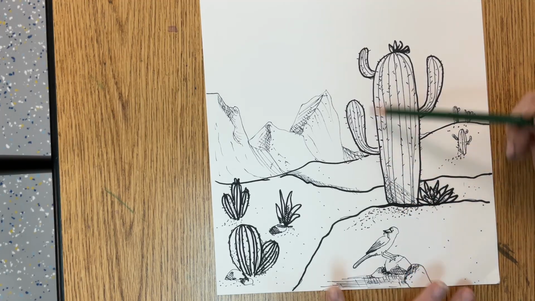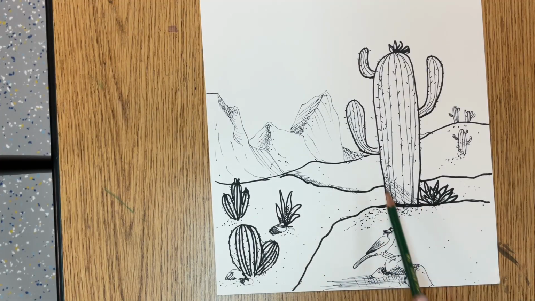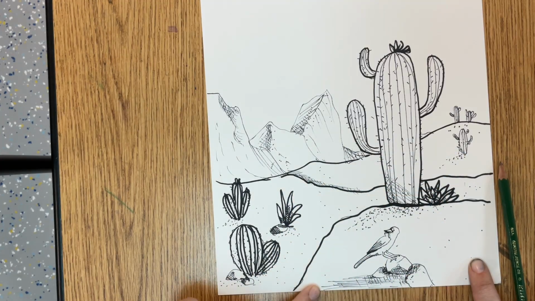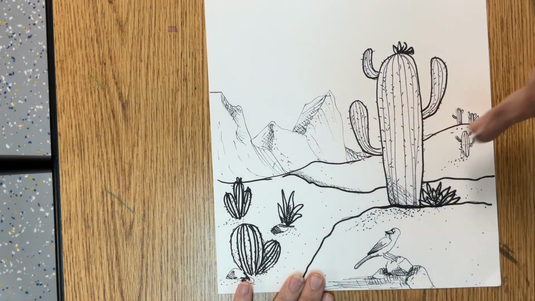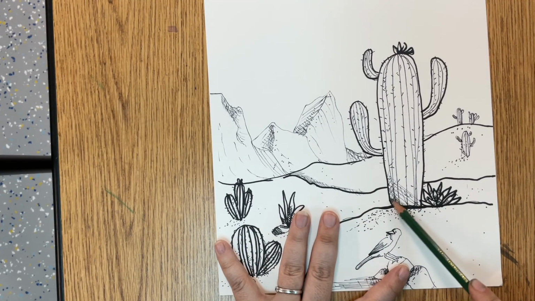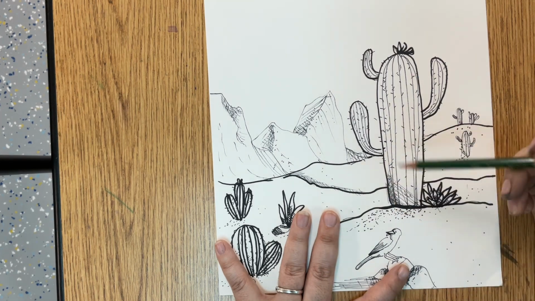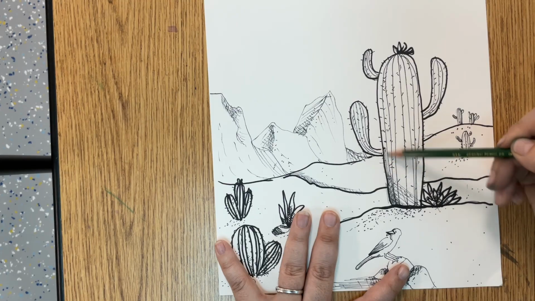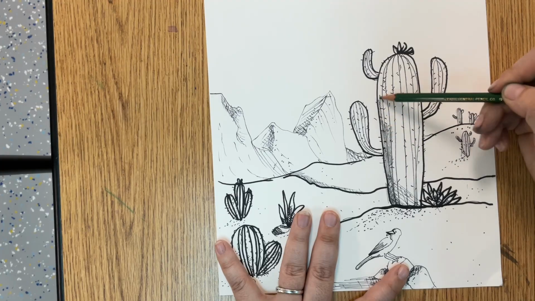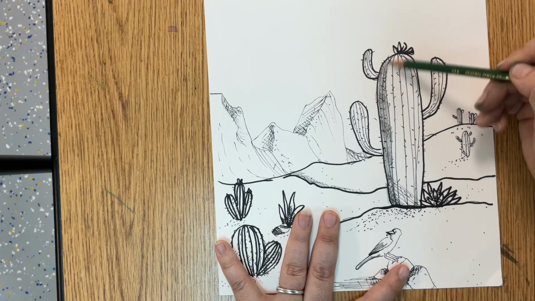We do not want to totally fill in our cacti. We don't want to lose all of our details, but I might on one side of my cactus. Notice how I've been giving a little bit of a shadow just on one side of things. So maybe my sun is shining on this side of the cactus. So on this side, I can use the side of the pencil lead, and I'm not drawing with the tip. I'm using the side, and I'm not pressing super hard, but you can see it's making it kind of dark. This is going to be my darkest value, and I'm not going to color the whole thing.